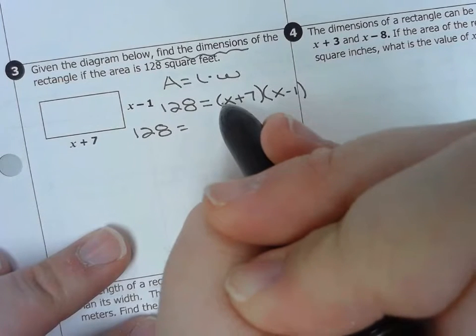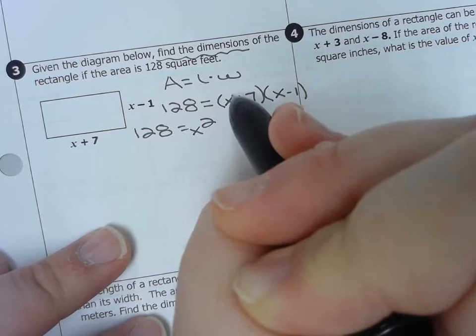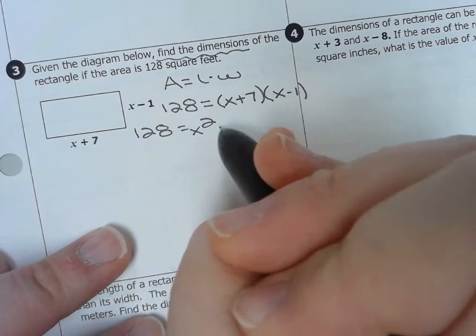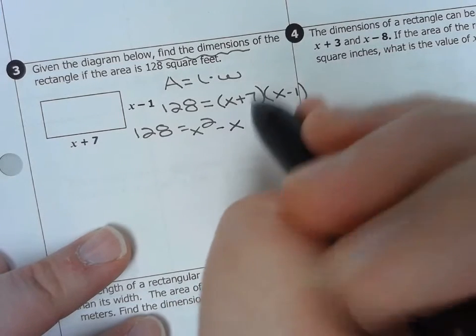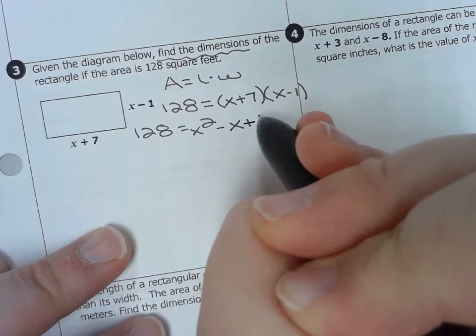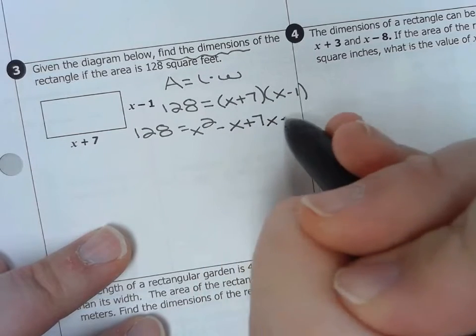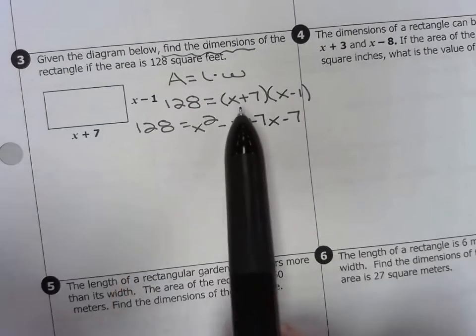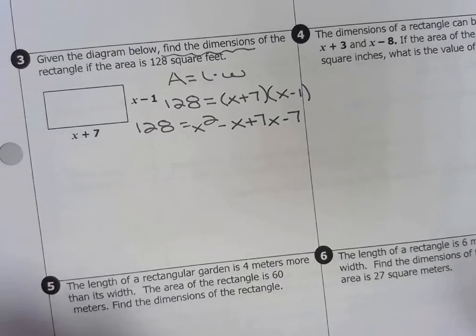First thing will be what? X squared. X times x. X squared. The outside 2 will give me what? Negative 1x or negative x. Inside 2 will give me what? And then the last 2 will give me negative 7. You know how to FOIL. I get that word problems are kind of confusing, but if it's a binomial times a binomial, common sense would say let's try to FOIL that.